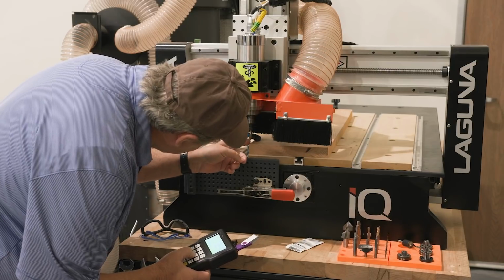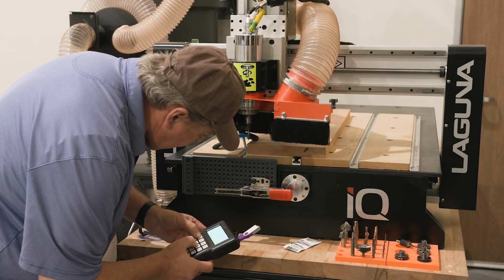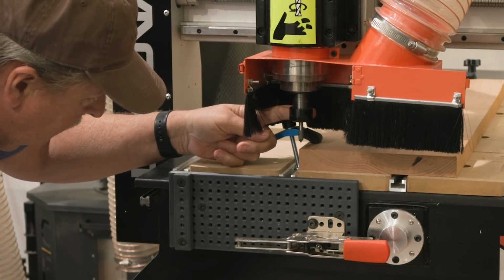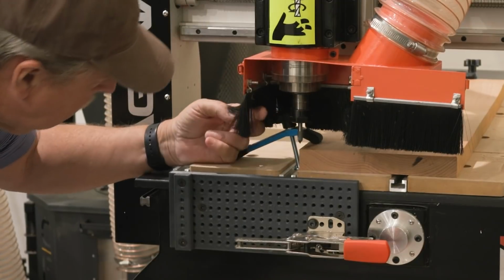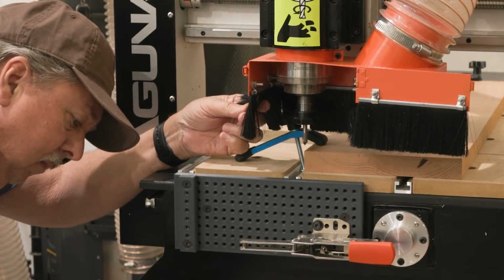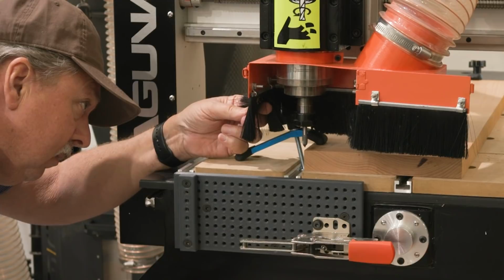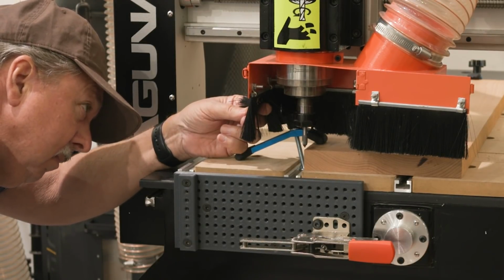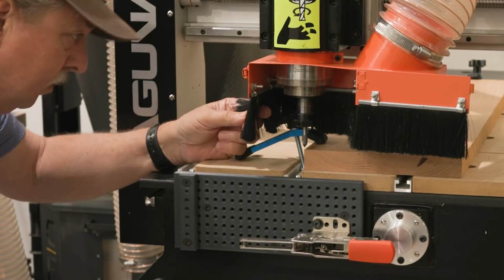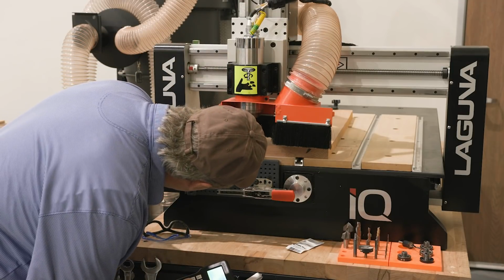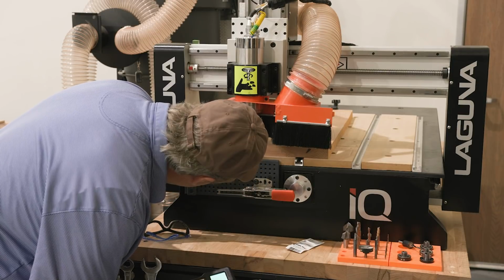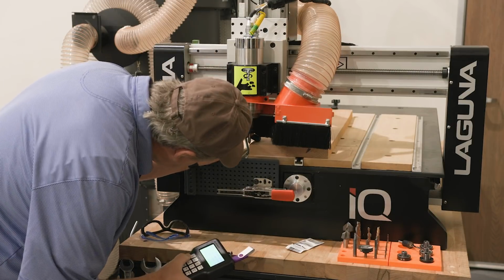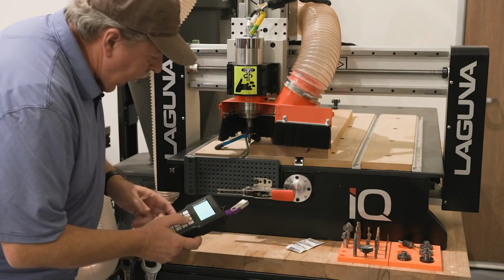I'm looking right down at the center line of this V-bit. We are going 0.5 millimeters for each jog that I do.